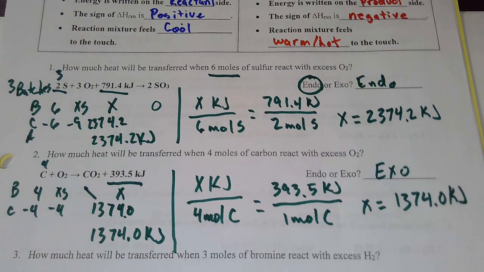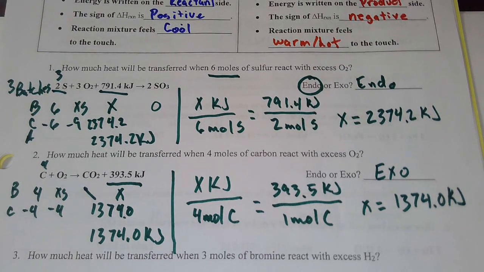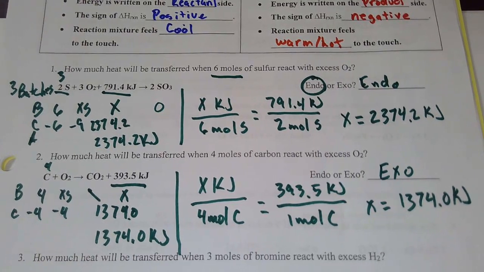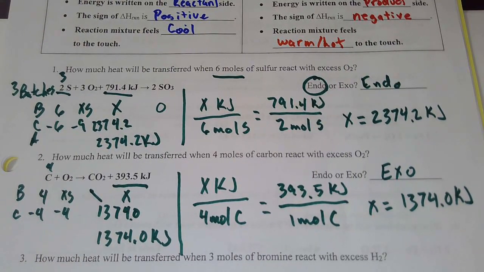Okay, this is how you do thermal stoichiometry. We're treating the number of kilojoules as if it is a coefficient. The ratio then becomes equal, just like in stoichiometry.